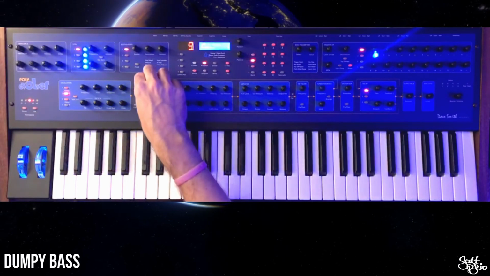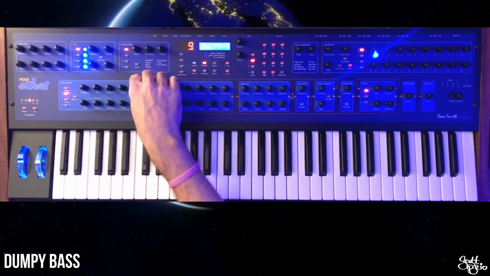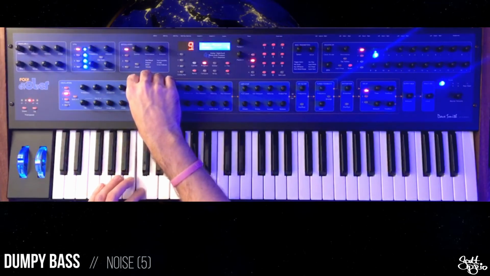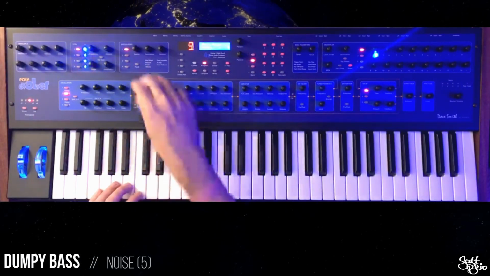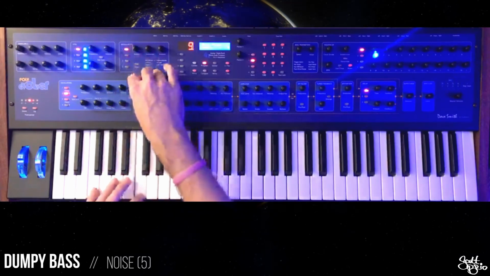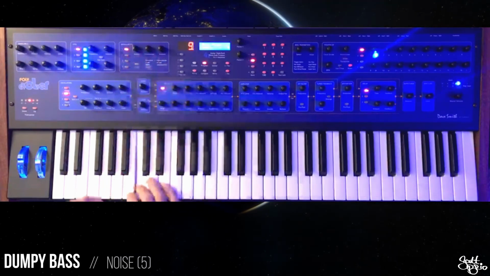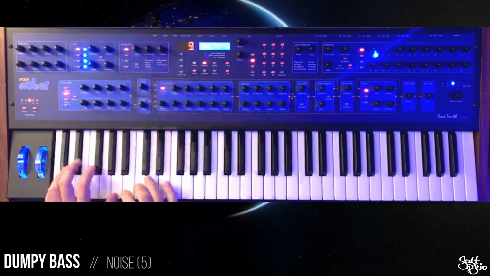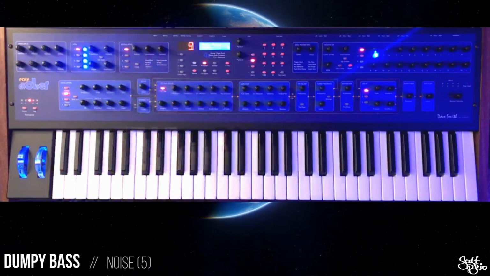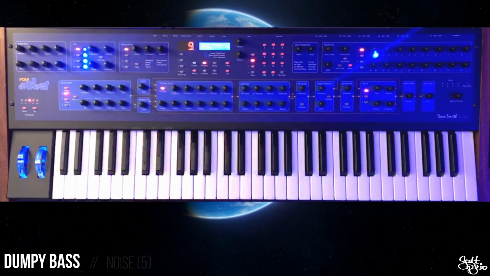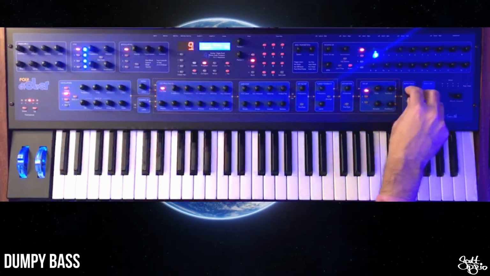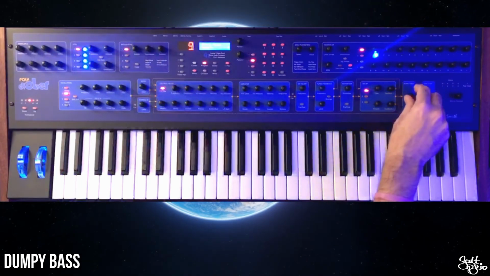And let's dial in a little bit of noise here. I like a little bit of noise on a lot of my patches. We're going to do maybe 5. Noise gets really, really aggressive really quickly. So yeah, 5 works good. It helps it cut through a little bit, and I think that'll help it sit really nicely in the mix. And let's go ahead and add some output hack, one of my favorite functions of this synth.